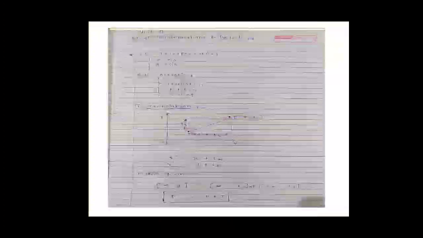So x dash equals x plus tx and y dash equals y plus ty. The translation distance pair, that is tx, ty, is called a translation vector or a shift vector. It is represented in matrix format as x dash and y dash equal to x and y plus tx and ty. So P dash equals P plus T.